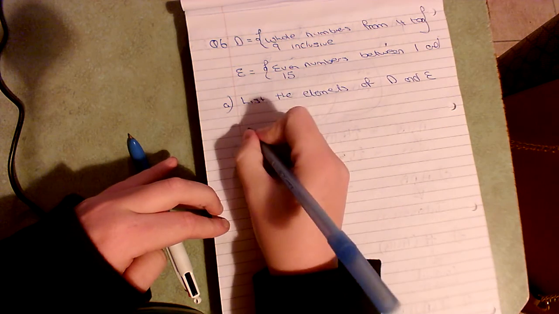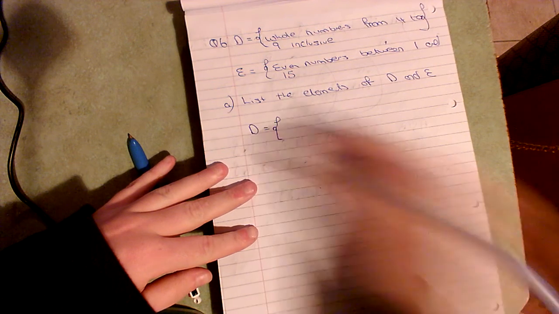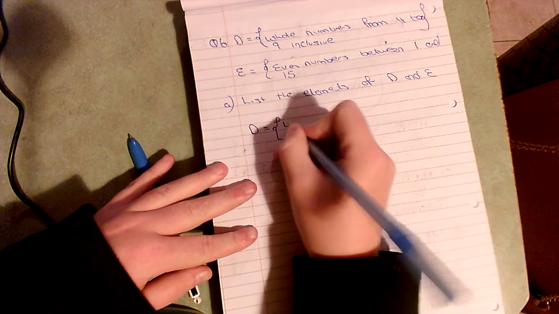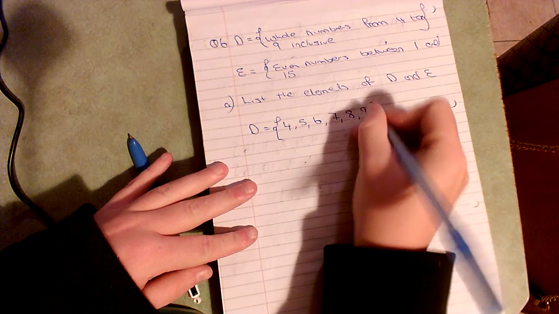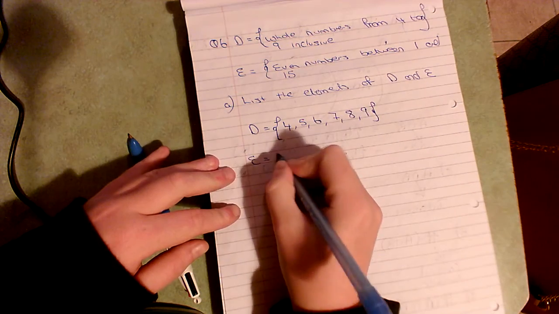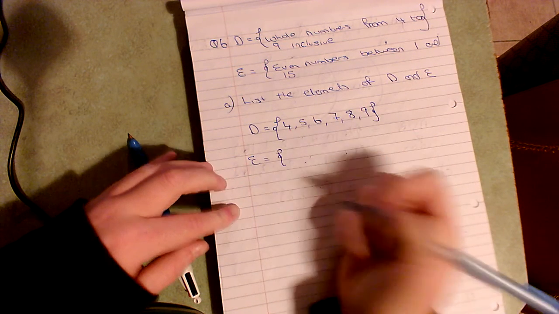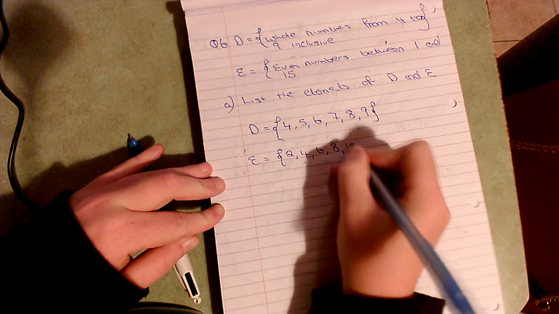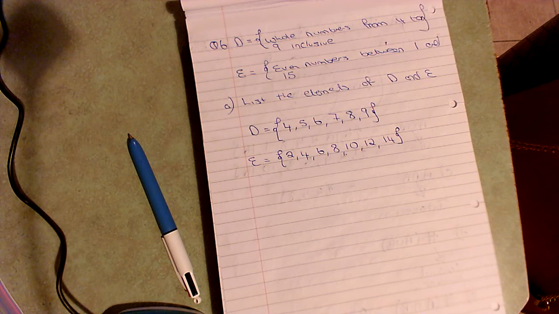First of all, I'm going to say D is equal to, and I'm going to do my curly brackets because I'm listing elements. It's whole numbers from 4 to 9 inclusive, so we have 4, 5, 6, 7, 8, 9. E is then equal to the even numbers between 1 and 15: 2, 4, 6, 8, 10, 12, 14. Okay, that's part A.